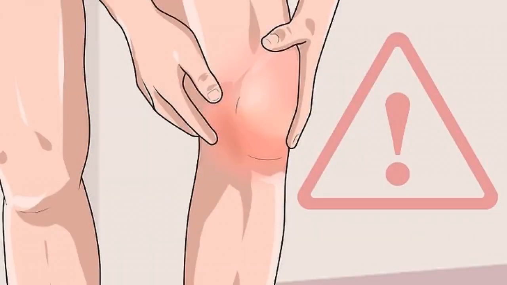Watch for swelling. Septic arthritis generally comes on quickly. Symptoms are usually in one joint, though in rare cases may affect two or more areas. One of the most common symptoms of septic arthritis is swelling around the affected joint. This is caused by a buildup of infected fluid around your joint. Watching for swelling in one joint can help you diagnose septic arthritis.